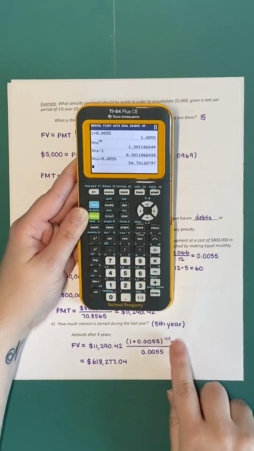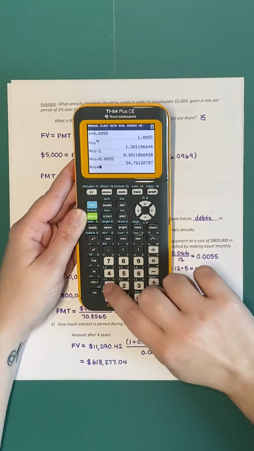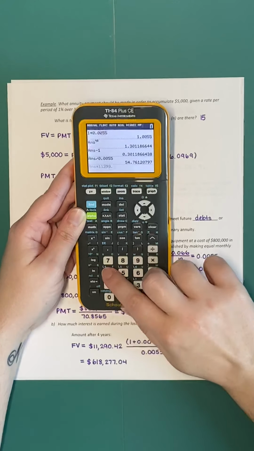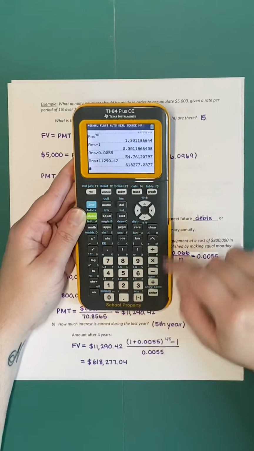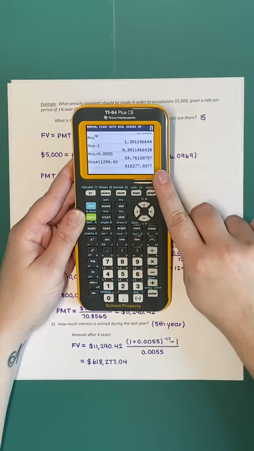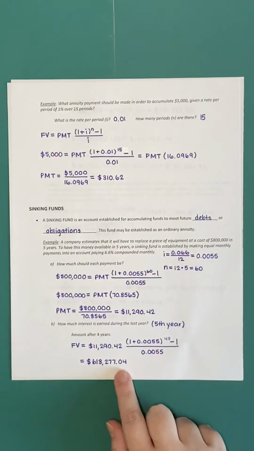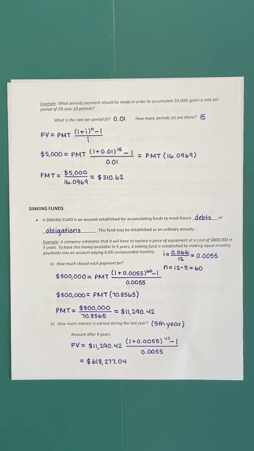Okay, so that is now the number multiplied by our payment, so times $11,290.42. Okay, so that's going to be $618,277.04. That is how much is in the account at the end of 4 years.